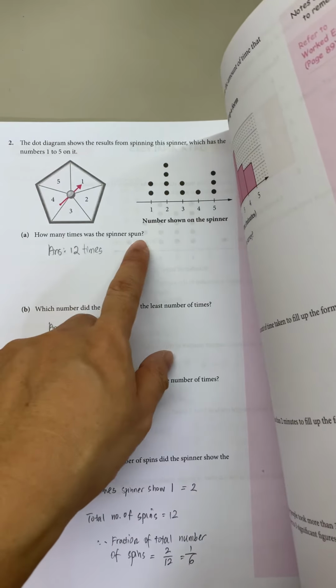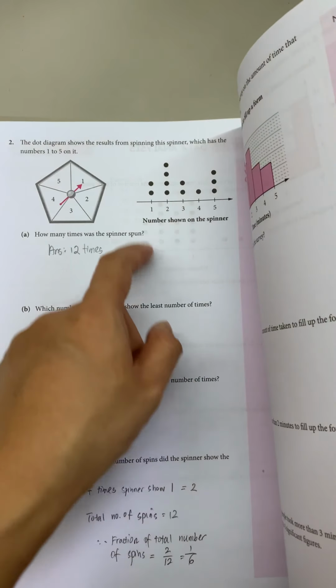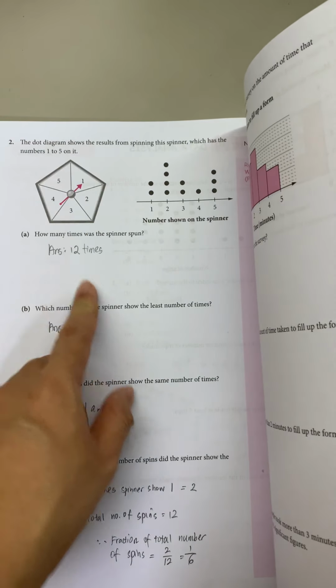How many times was the spinner spun? You have to calculate the number of dots. Okay, so the total is 12 dots.